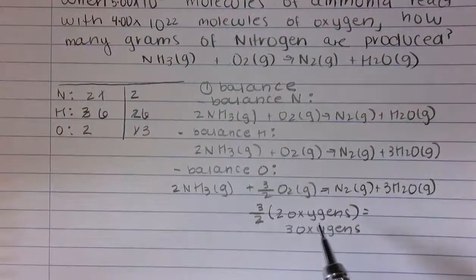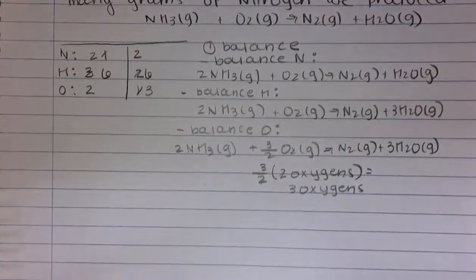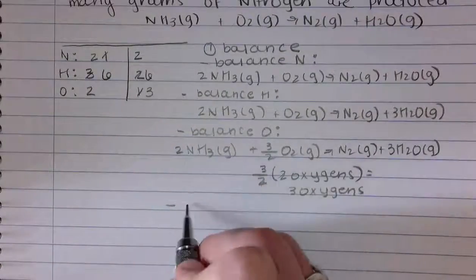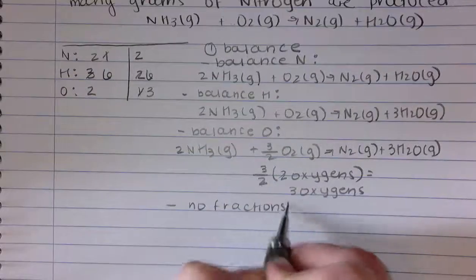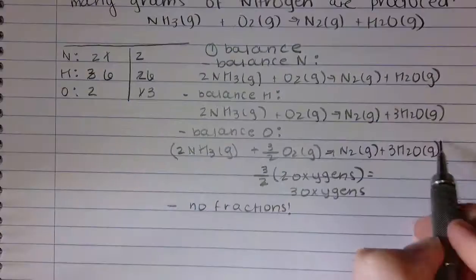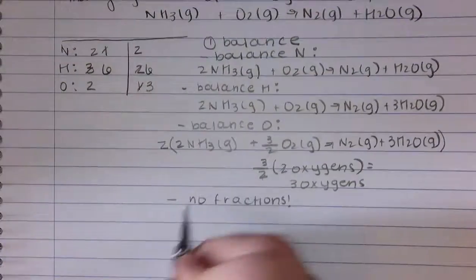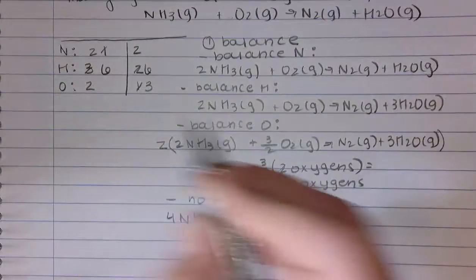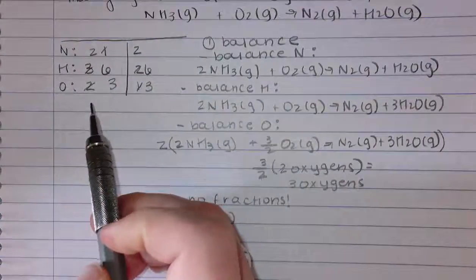So if you're going to use this trick, you can't have any fractions in your final equation. So always remember to multiply by 2 so you don't have fractions. So if I multiply this entire equation we have by 2 to get rid of the fractions, I'm going to get this final equation. And sorry, I forgot to update this. We now have 3 oxygens on this side too.